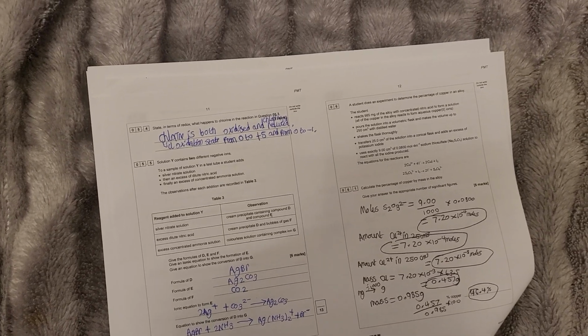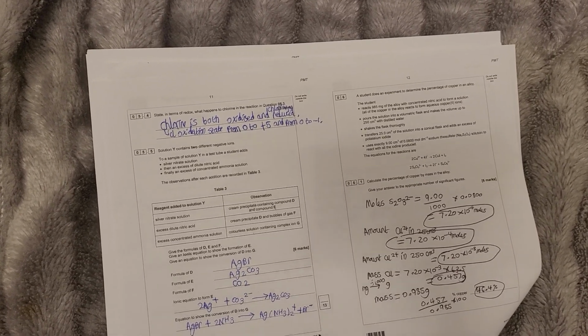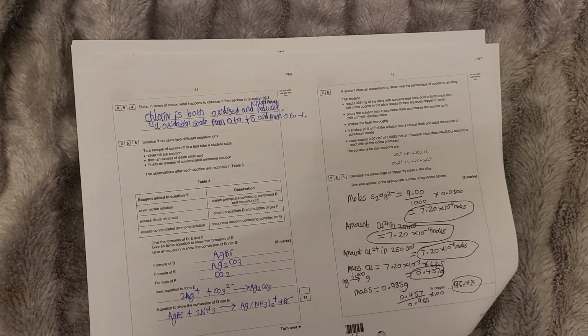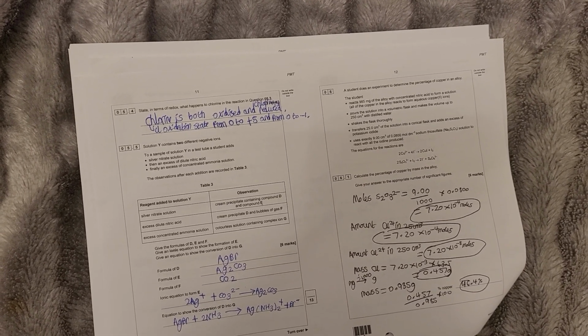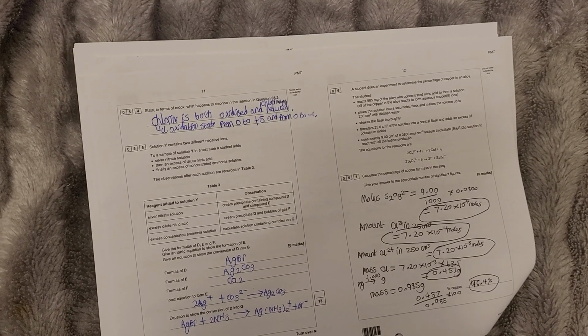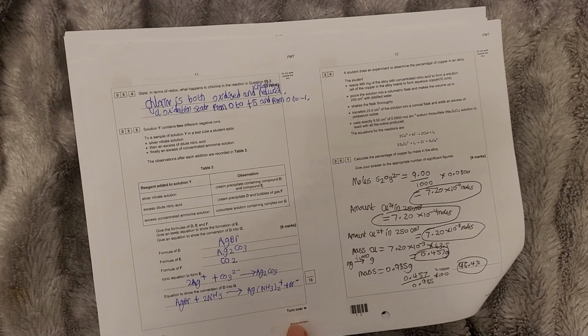That's pretty nice. So in terms of redox, what happens to chlorine in reaction, question 5.3? Chlorine is both oxidized and reduced. You don't need to say that about the oxidation state, but I always would, because sometimes these marks seem very specific.